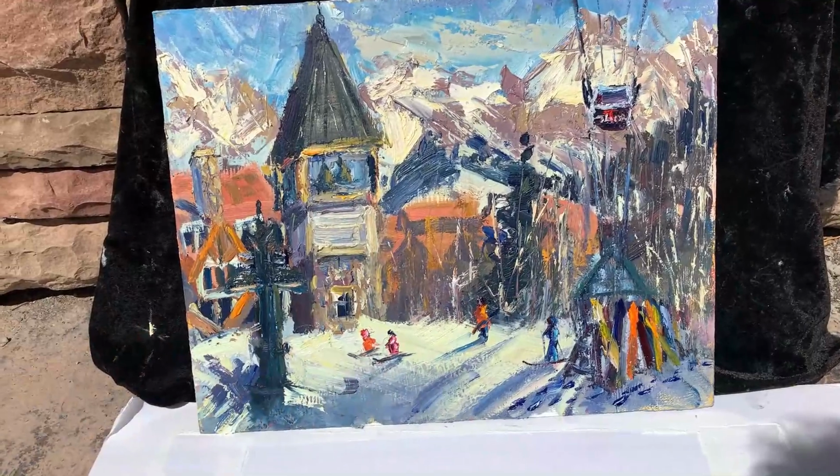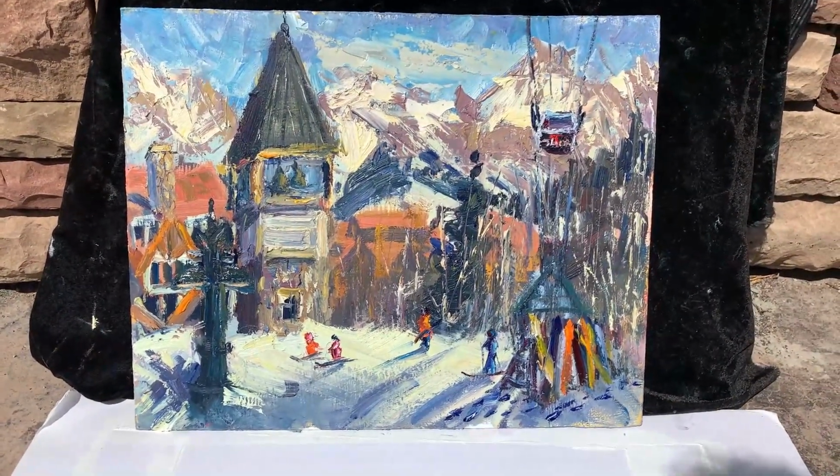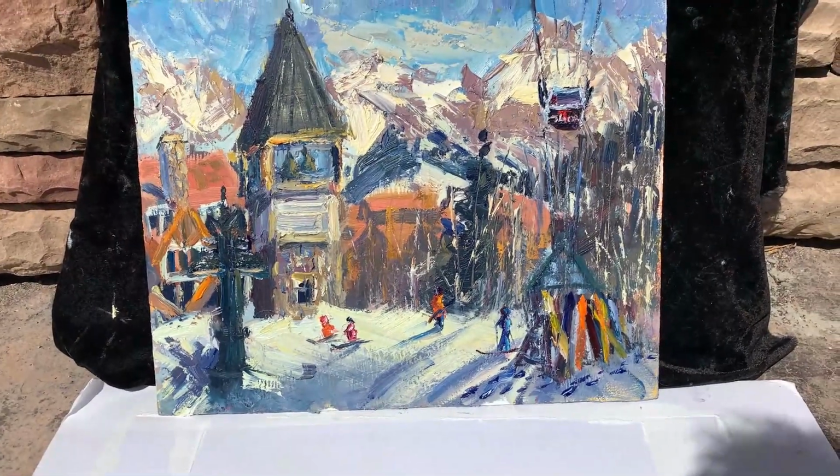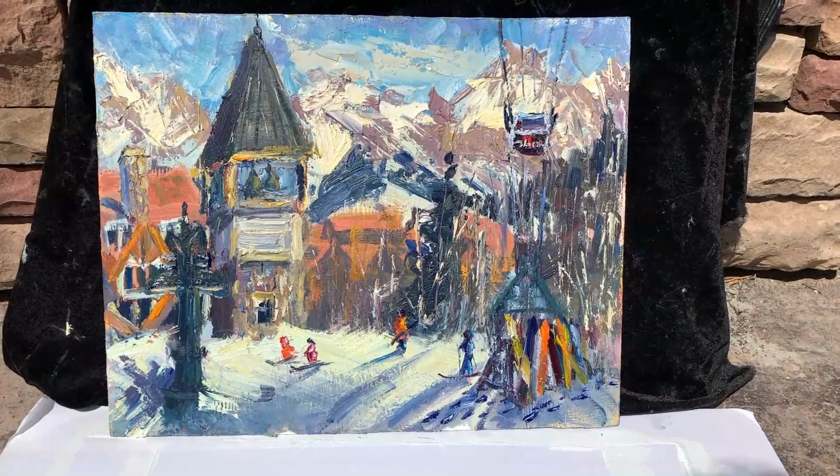Like I said, I'd like to go back and do this sometime when I don't have to film and when there aren't so many people. But all in all, it is what it is. It was super, super fun. Gorgeous day, gorgeous scene. And now it's on to the next painting.